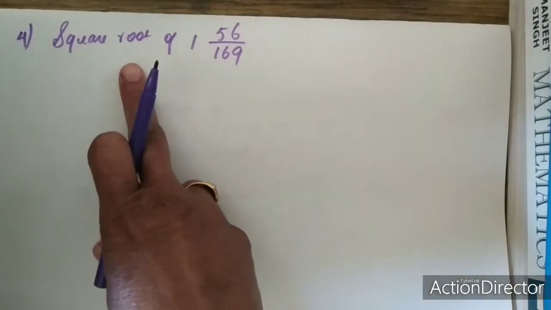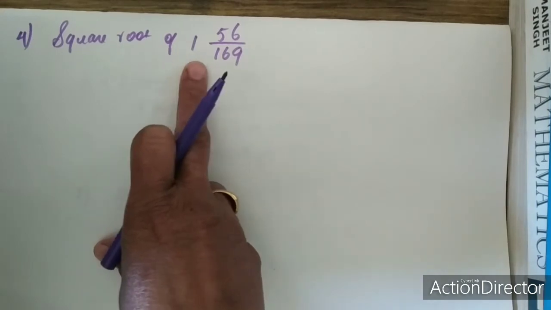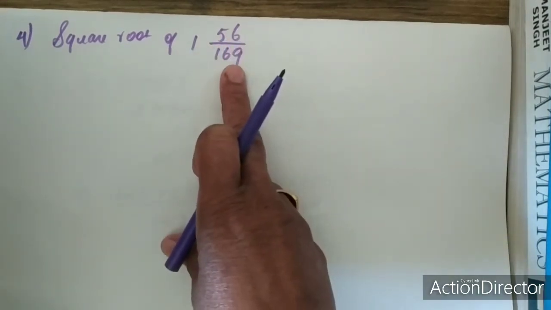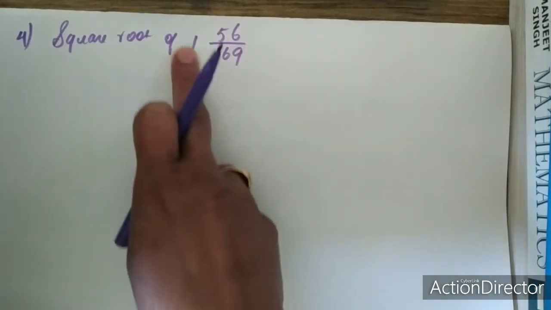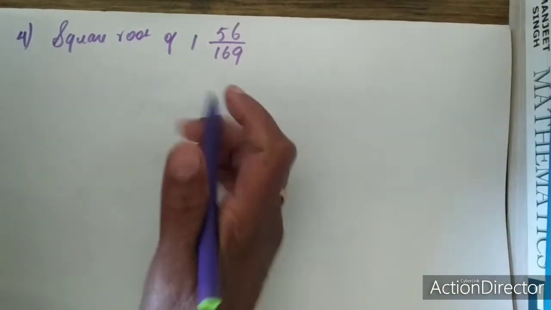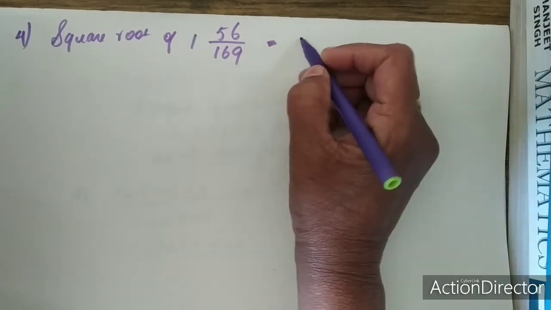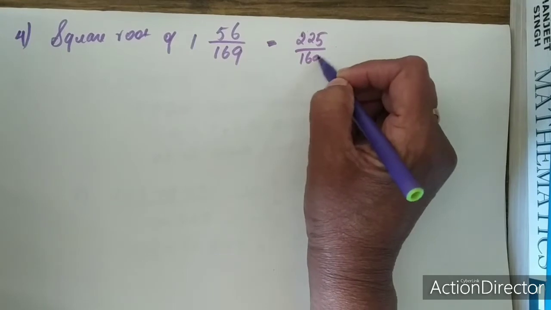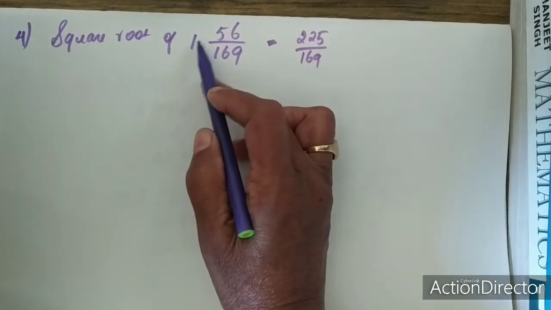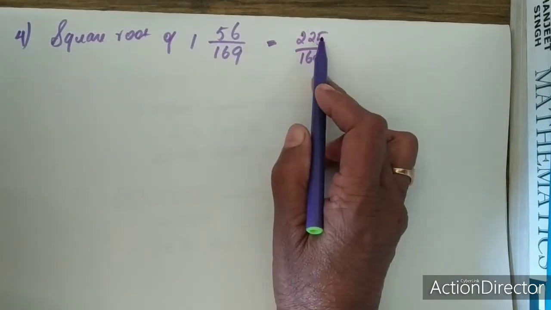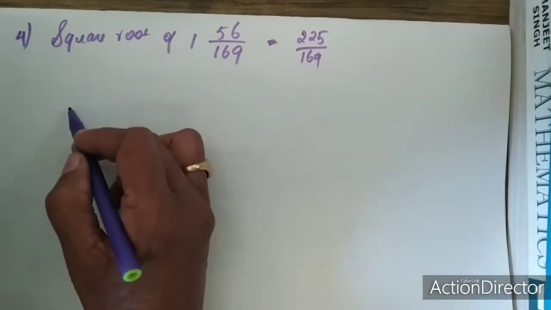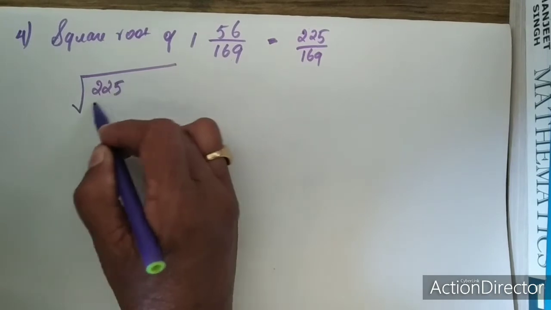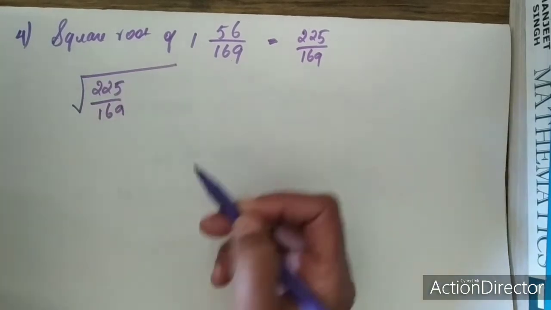Question number 4, we have to find the square root of this mixed fraction 1 and 56 upon 169. First we have to convert this as an improper fraction. So this can be written as 225 upon 169. 169 into 1 is 169 plus 56 will give me 225 upon 169. Now I have to find the square root of 225 upon 169.